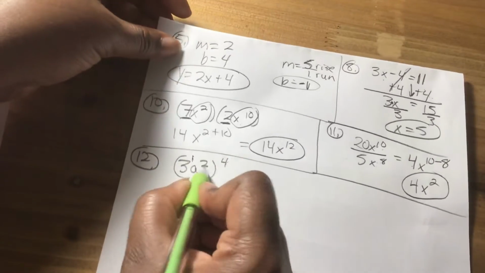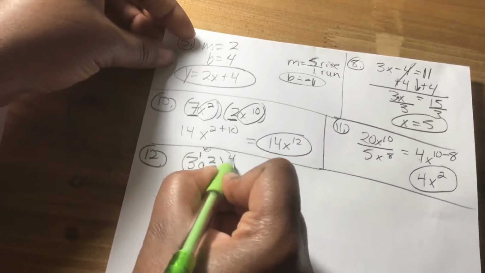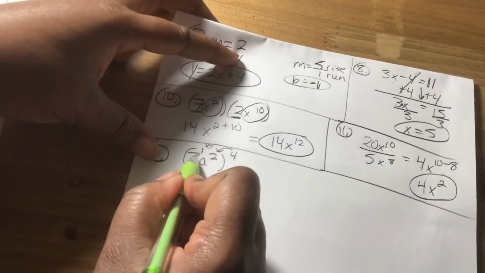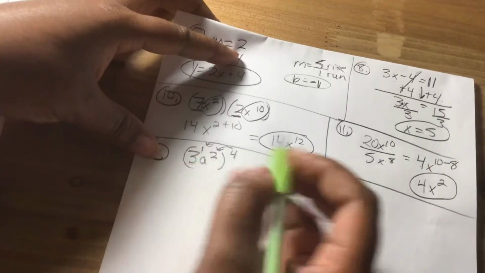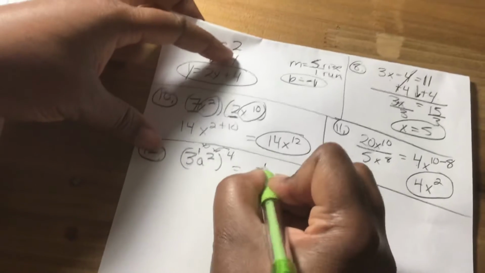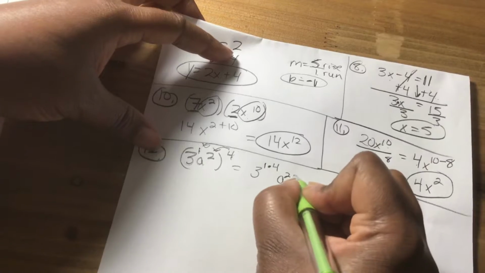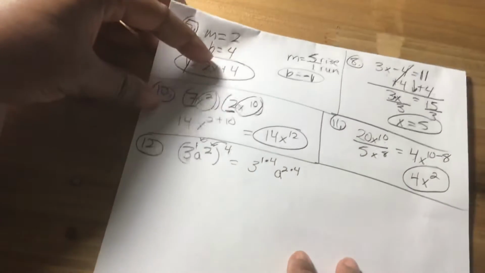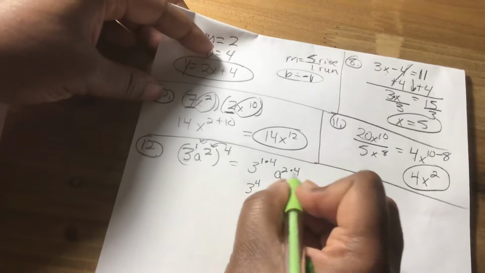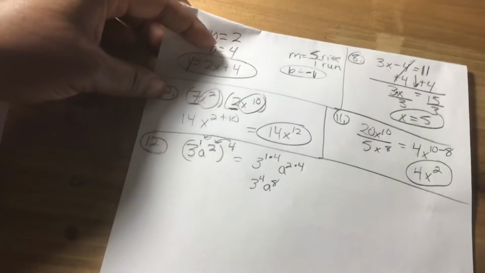Since it's an exponent raised to another exponent, you're going to multiply the exponent on the outside times all the exponents on the inside, even attached to the numbers, okay? So this is going to give you 3, 1, that's automatically there, times 4. Then a to the 2nd times 4. All right, so when you do that, this gives you 3 to the 4th power, and this gives you a to the 8th power, okay?